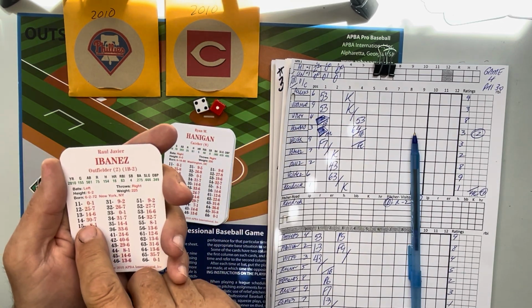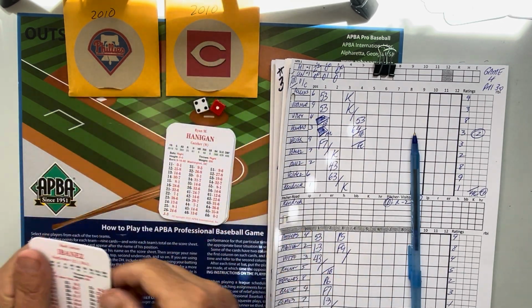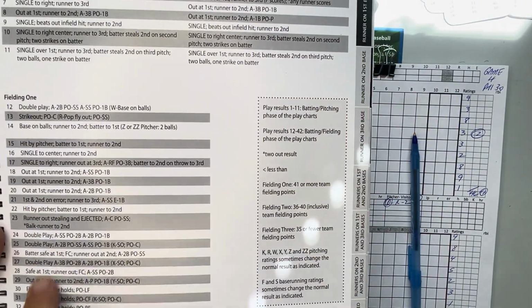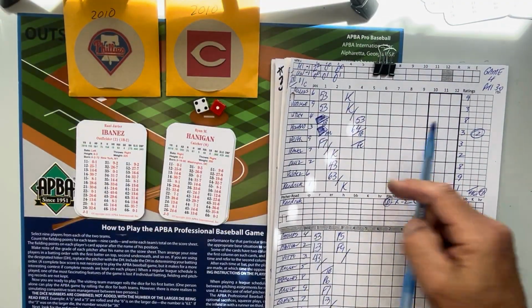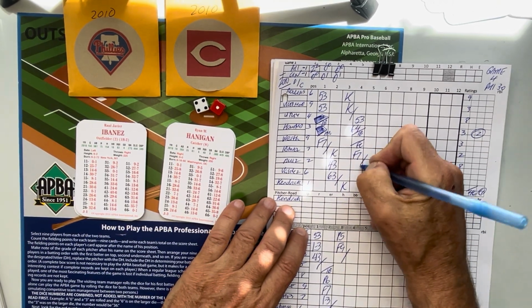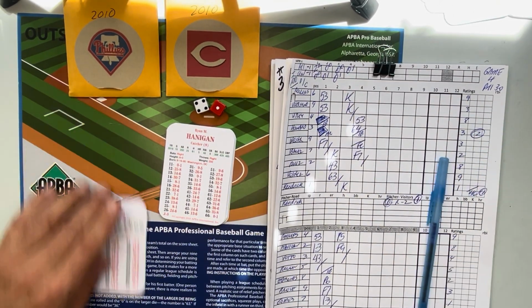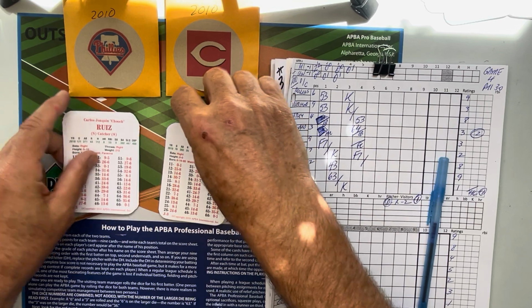We roll a 14. That is going to be a 30. So we're going to check runner on first base. Fielding 1, number 30, a fly out to left field. That is all for the Phillies. No runs, a base hit. We're going to the bottom of the 4th inning.